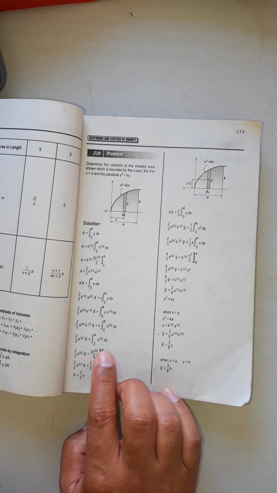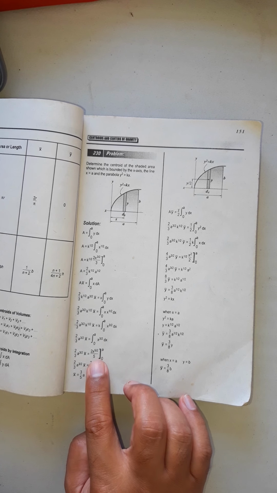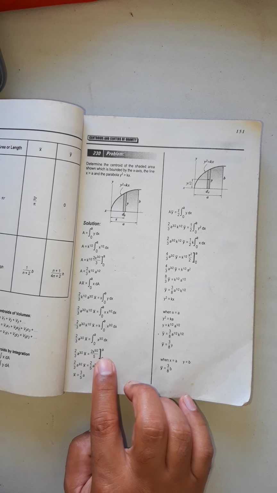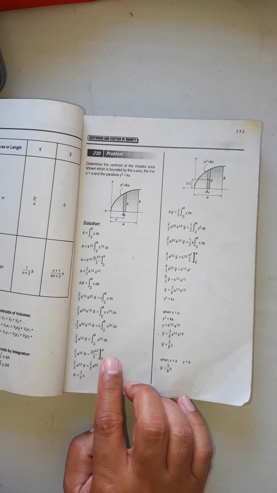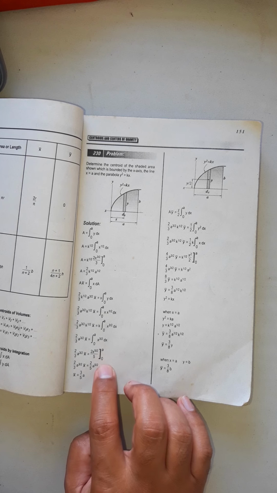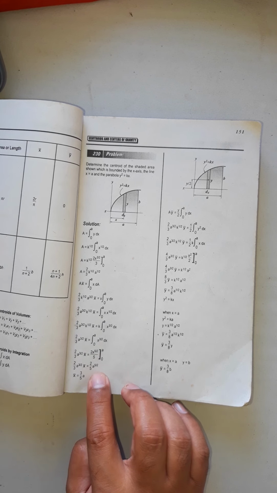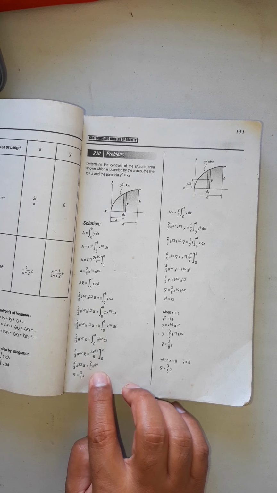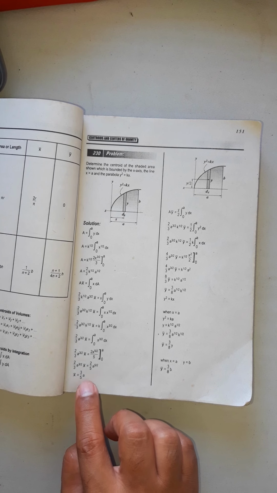Okay, so what is left is we could integrate x to the 3 halves in terms of dx. So the value there is 2/5 x to the 5 halves. Then we substitute the limits. So the result is 2/5 of a to the 5 halves. Now, upon simplifying, bar x is 3/5 of a.